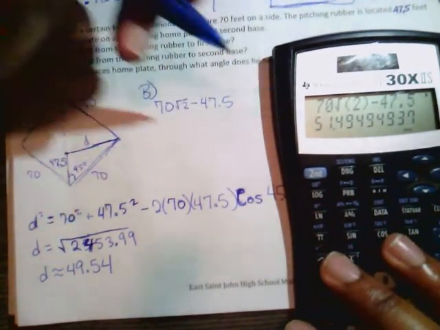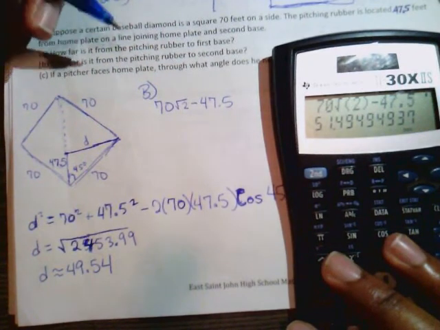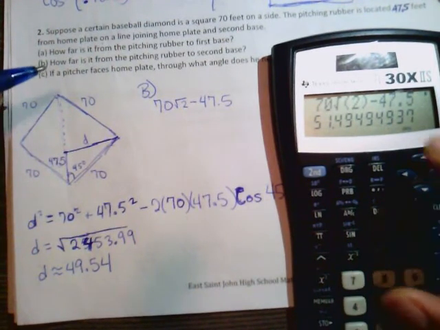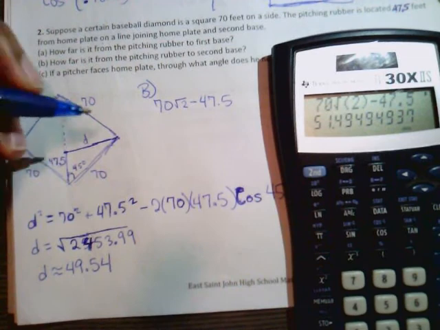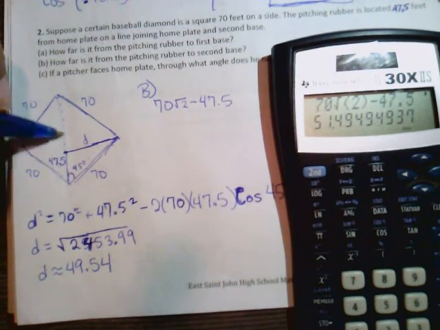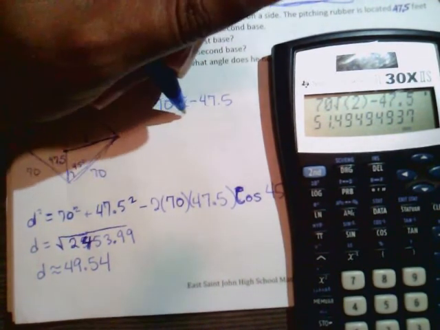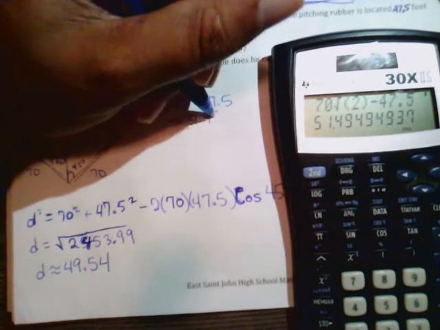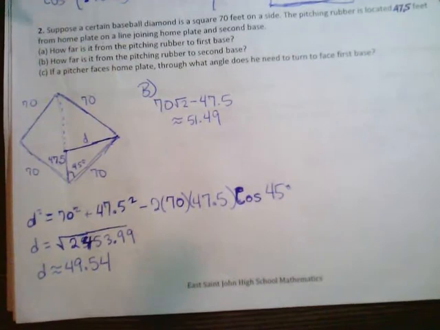So that is 51.49, and that is this full distance. So we need to subtract. Oh, we already did the subtraction. Sorry. So this distance is 51.49. And now we just need to find C.